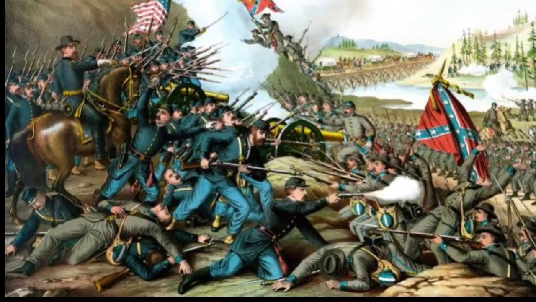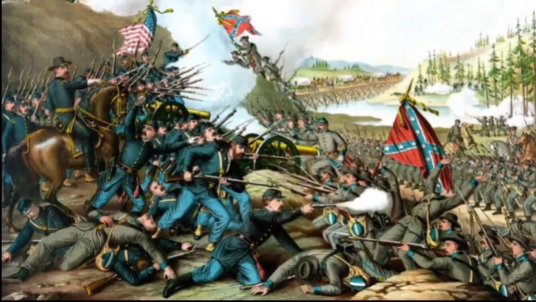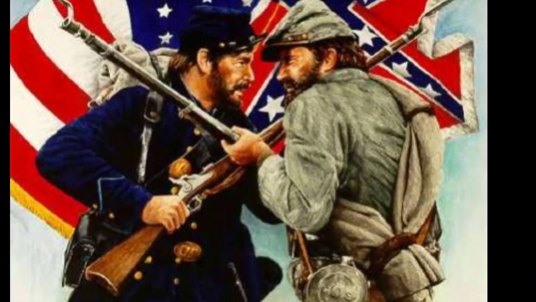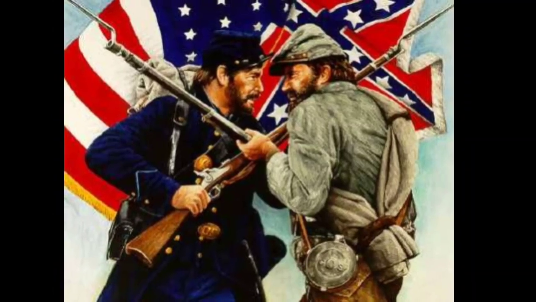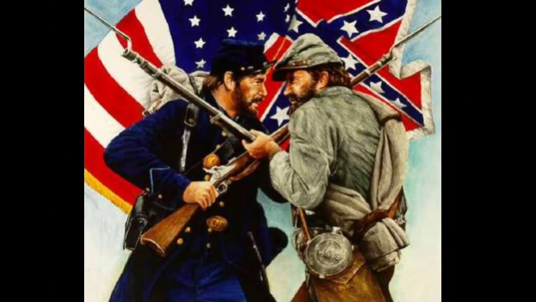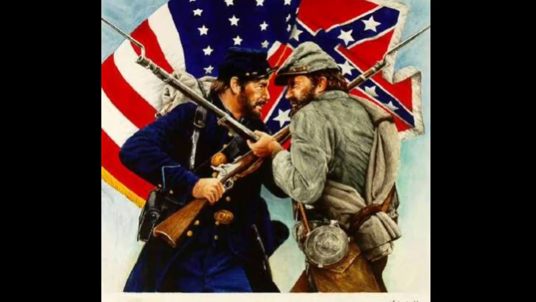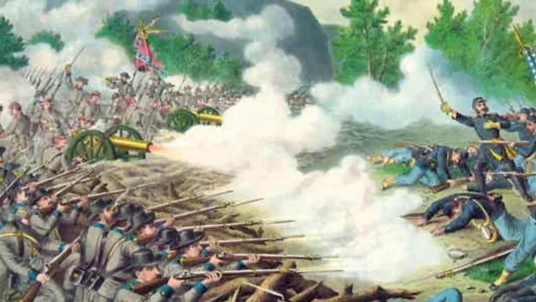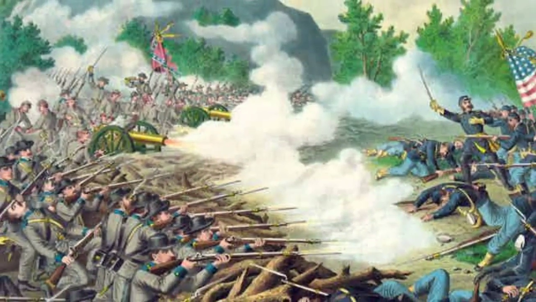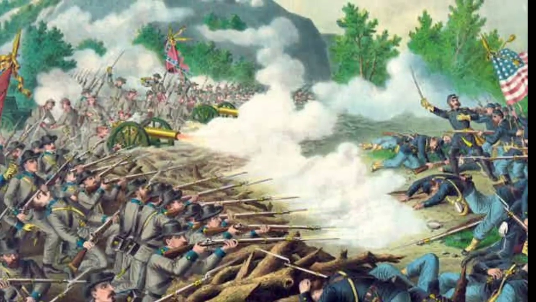Despite its official neutrality, Britain became indirectly involved in the war through its shipbuilding industry. The Confederacy, lacking the industrial capacity to build a navy capable of challenging the Union's blockade, turned to British shipyards to construct warships. This led to one of the most significant controversies of the war, the construction of the CSS Alabama and other Confederate raiders.